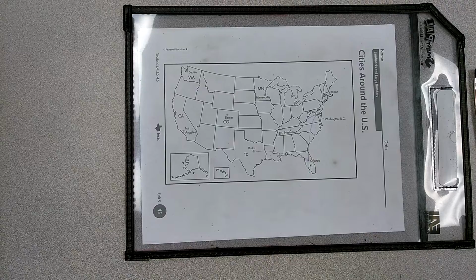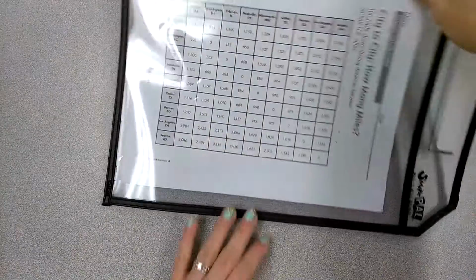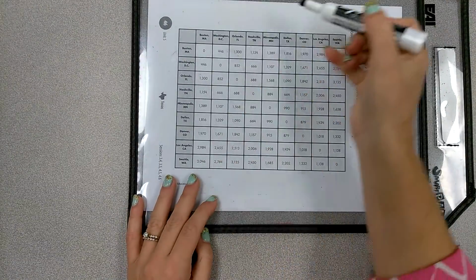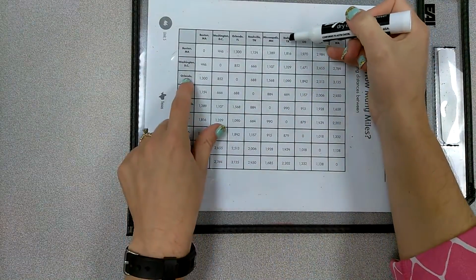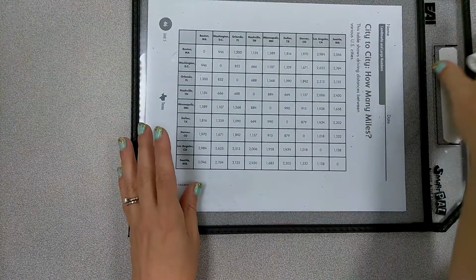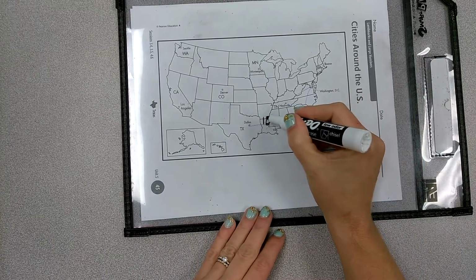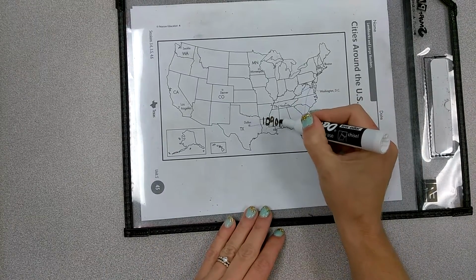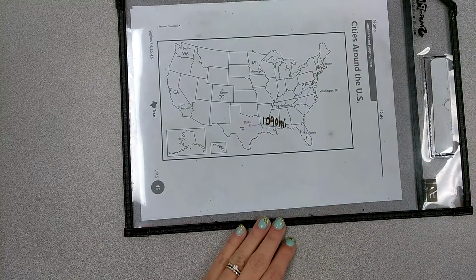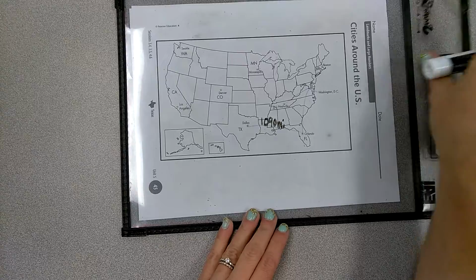I think I want to get a dry erase marker. My numbers from Dallas to Orlando, Florida, I'm going to flip over. From Dallas to Florida was 1,090 miles. So I'm going to write that down. 1,090 miles. M-I. Now I'm going to start from Florida to Washington, D.C.